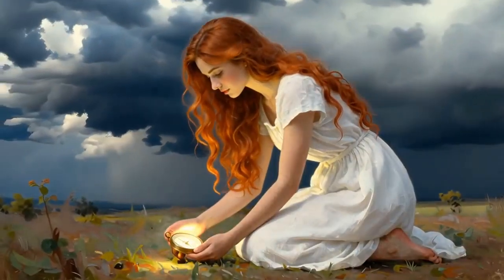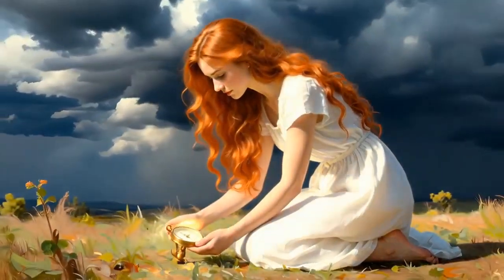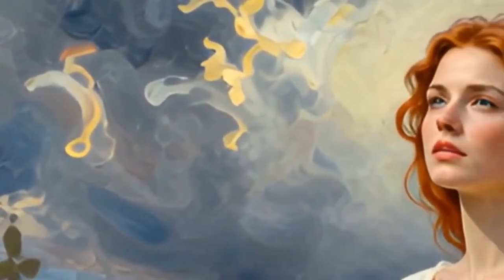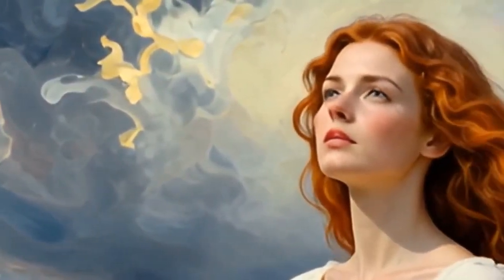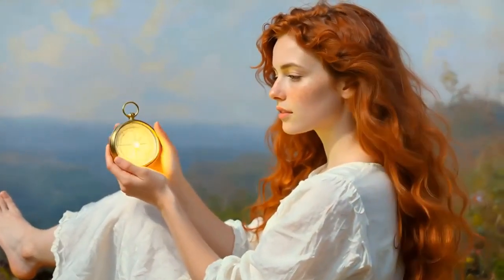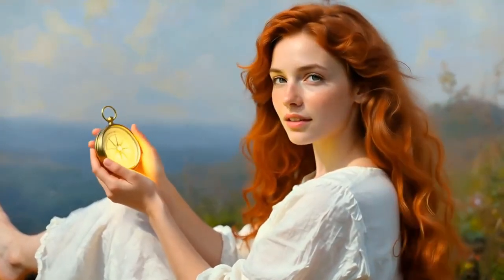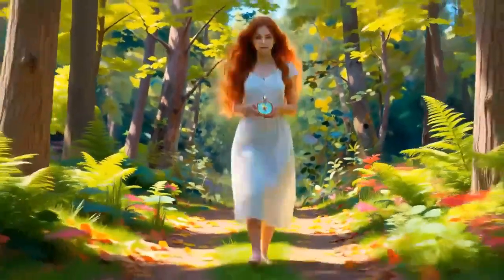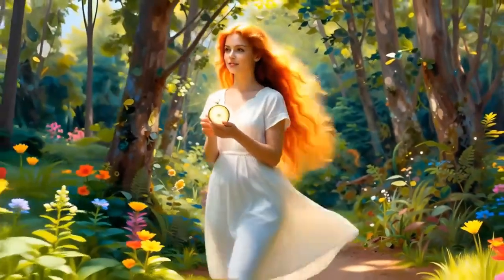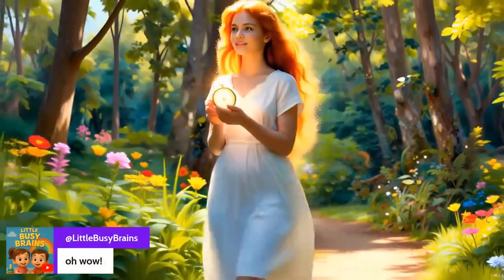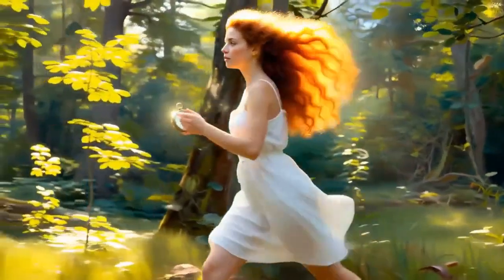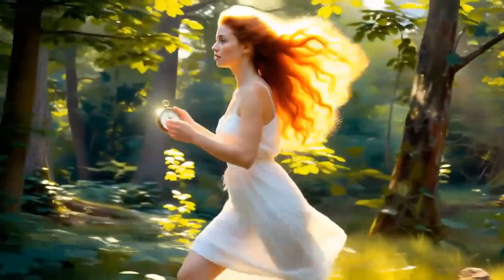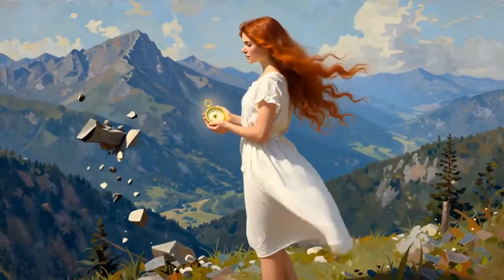When the shadows try to find me and the storm clouds block the way, I remember what you promised me. You are the light of every day. I walk by faith and not by sight, holding on to your eternal word.